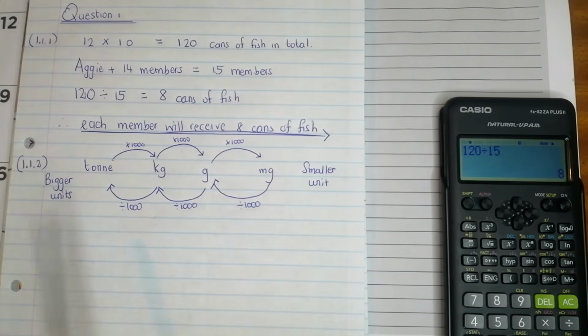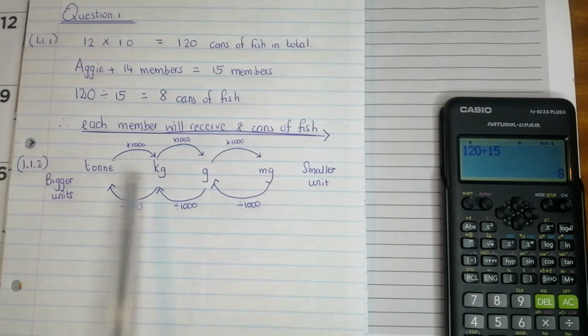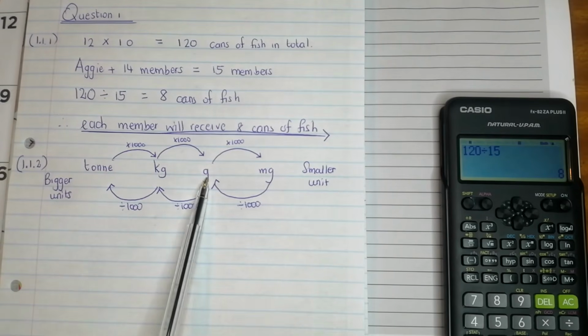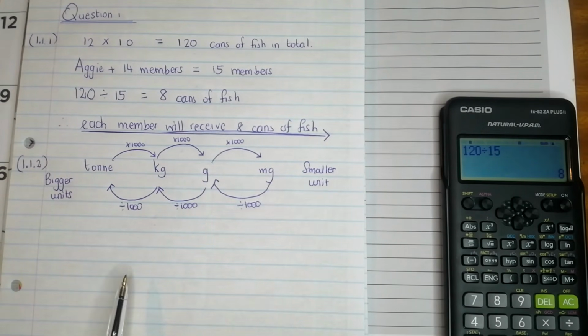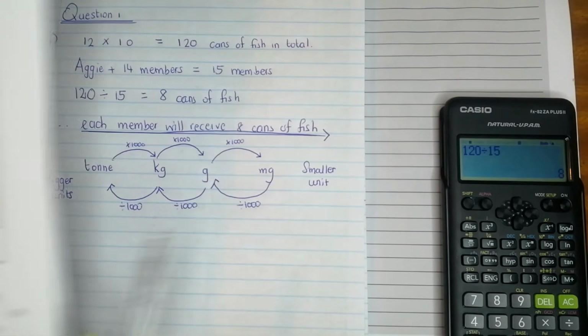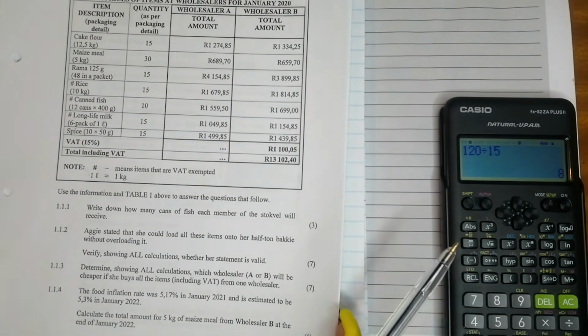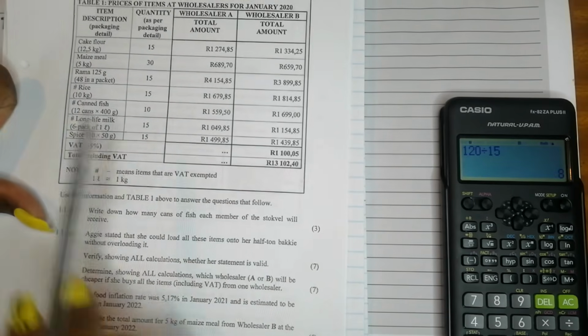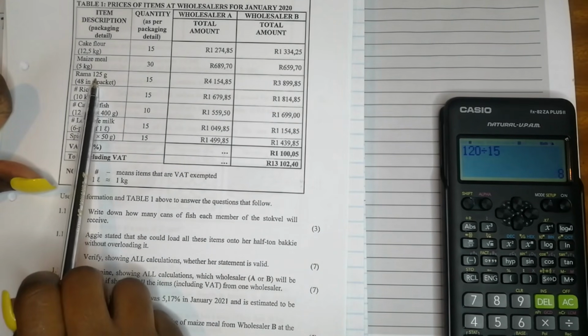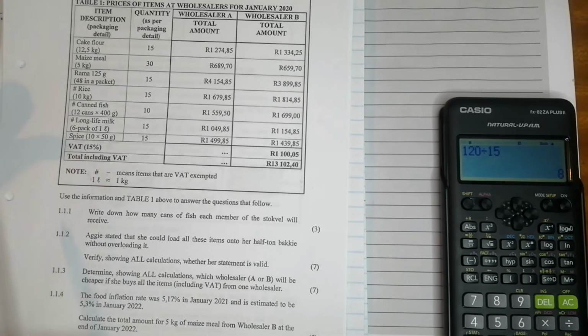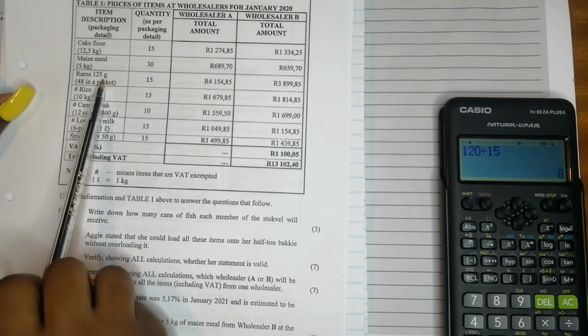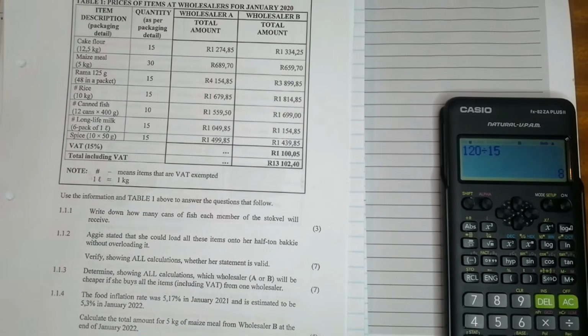Okay, and writing these units in descending order, the ton is first, then it's kilograms, then it's grams, then it's milligrams. Right, so now that we've sorted out these technicalities, we are more than ready to get started with converting these units into kilograms. So the first thing we need to do is convert this 125 grams of rama into kilograms, right? So we want to convert grams into kilograms. So what do we need to do?